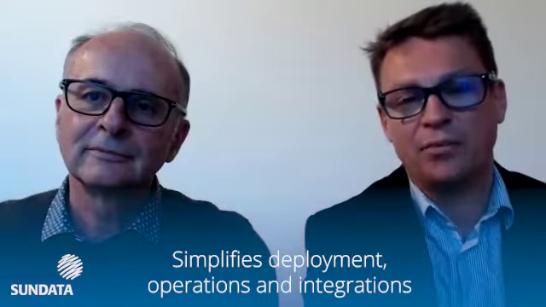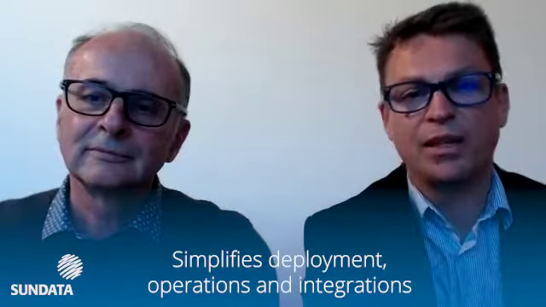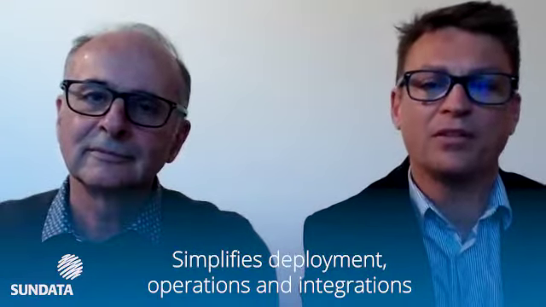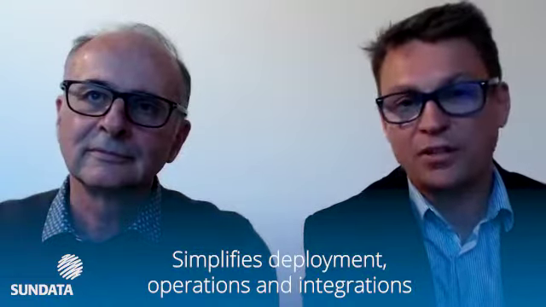When we talk about the Power Systems, we've talked about the simplicity being the IBM stack, from the server itself, the firmware, the virtualization layer, and including some of the operating systems that run on the Power Systems. And having that stack coming all from the one vendor simplifies the deployment, simplifies your ongoing operations, simplifies all of the integrations between those products.